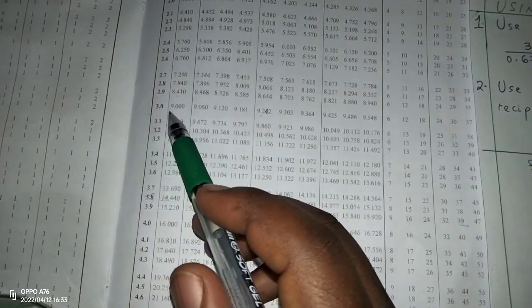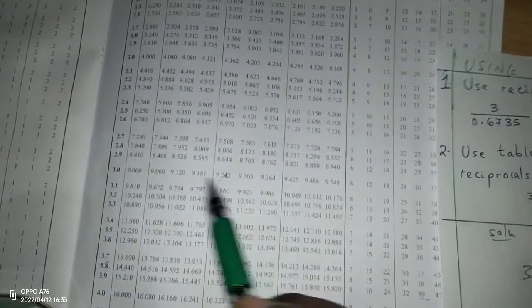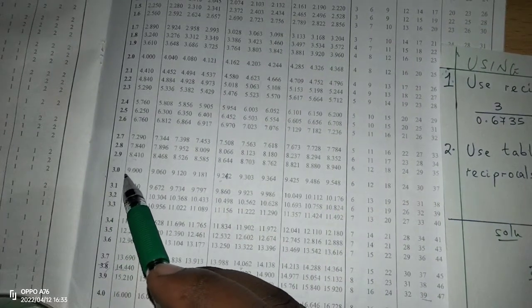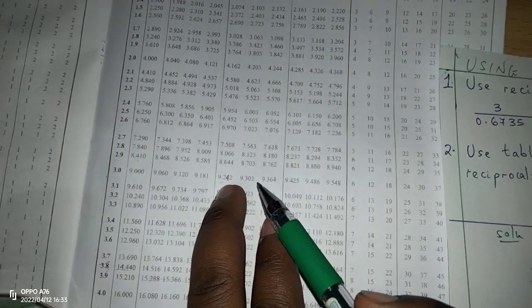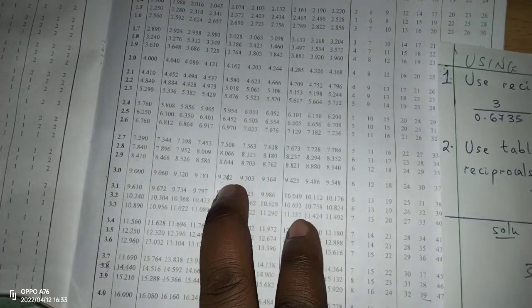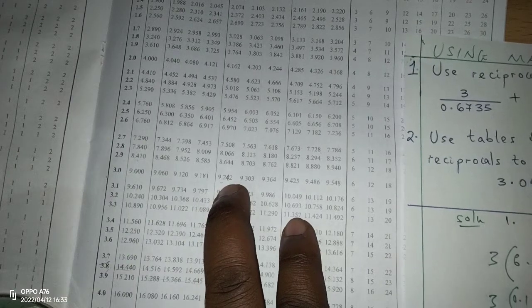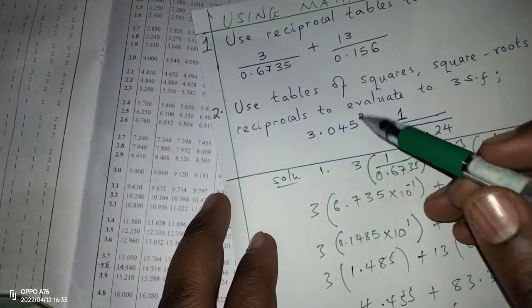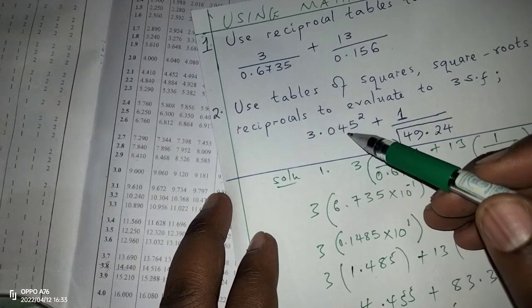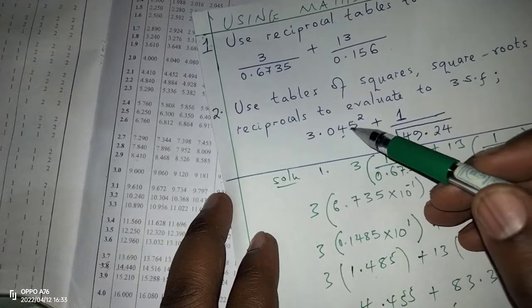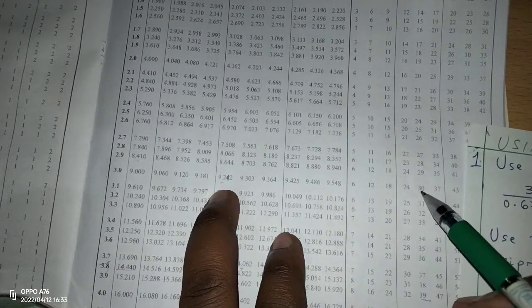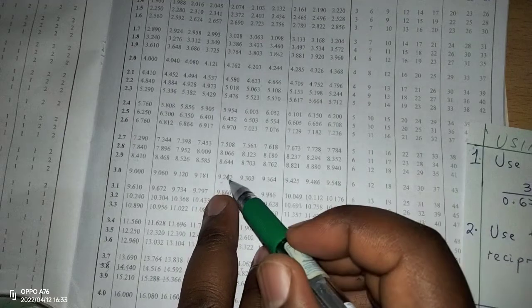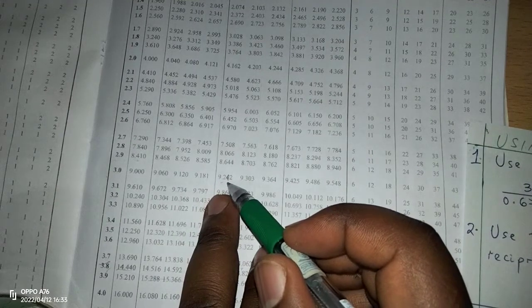These are squares tables. 3.0, then we look at the value at 4, which is 9.242, and we add the value at 5. So the difference at 5 has to be added. At 5, we can see we have 30. Therefore, we are going to add 30 here, and we will have 9.272.